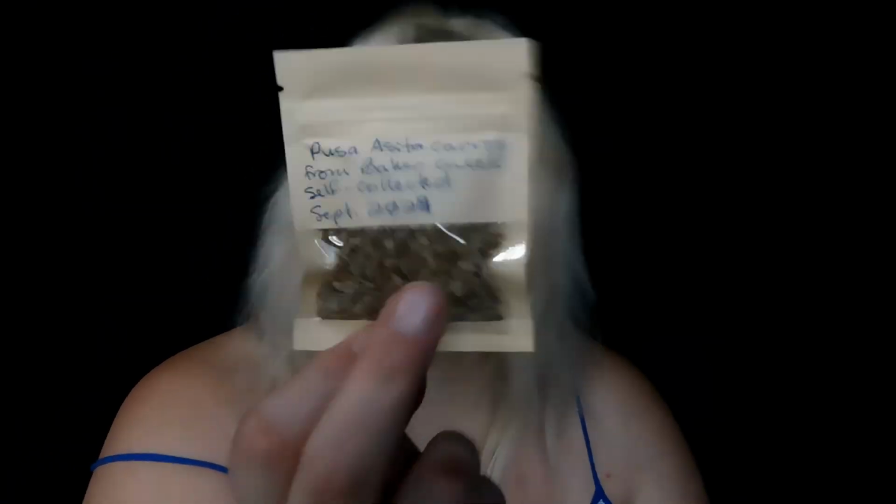I have, whoa, there's a lot of this. Pusa, P-U-S-A, Aceta carrot from Baker Creek. They collected these seeds themselves. Oh, that's another thing you should put on your trade list, whether it's saved seed that you've collected or whether you bought it from somewhere. But this was collected seed, and they sure sent me a bunch.